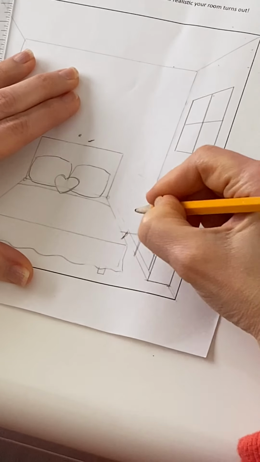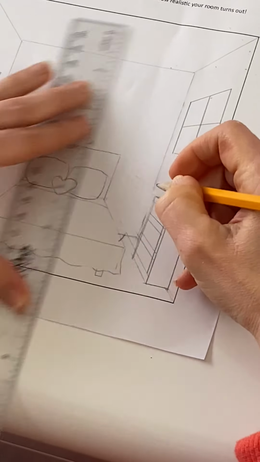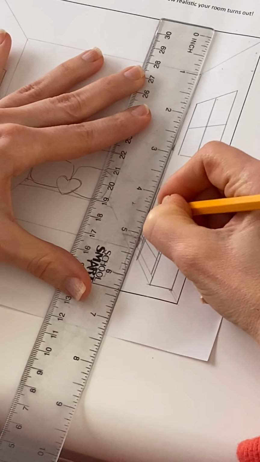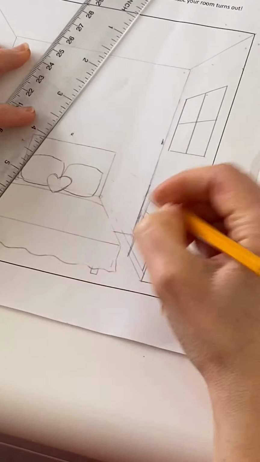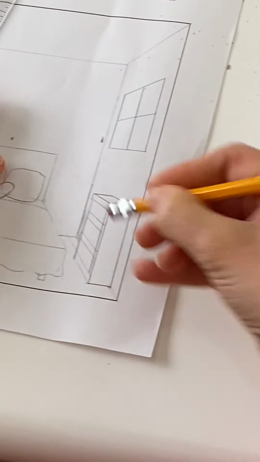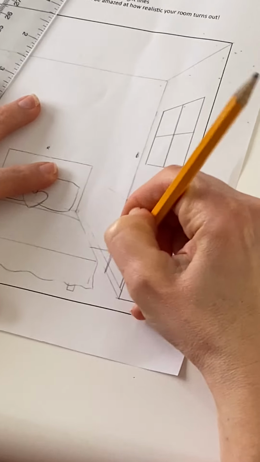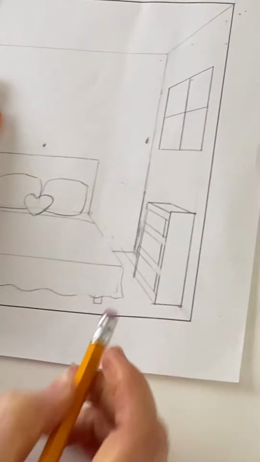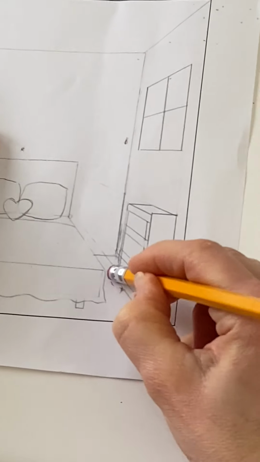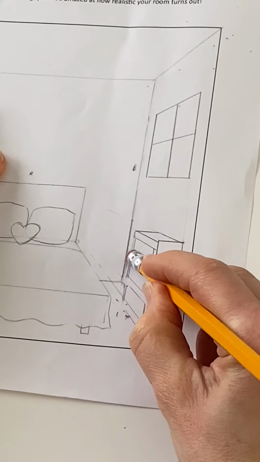I can fix this line here that I messed up. I want you to take your ruler and do that. Always try to use your straight edge. Got that line back. That's the side of my wall. And I'm going to erase this line I don't need anymore, and this line I don't need anymore. Any lines that you don't need anymore, those just go away.